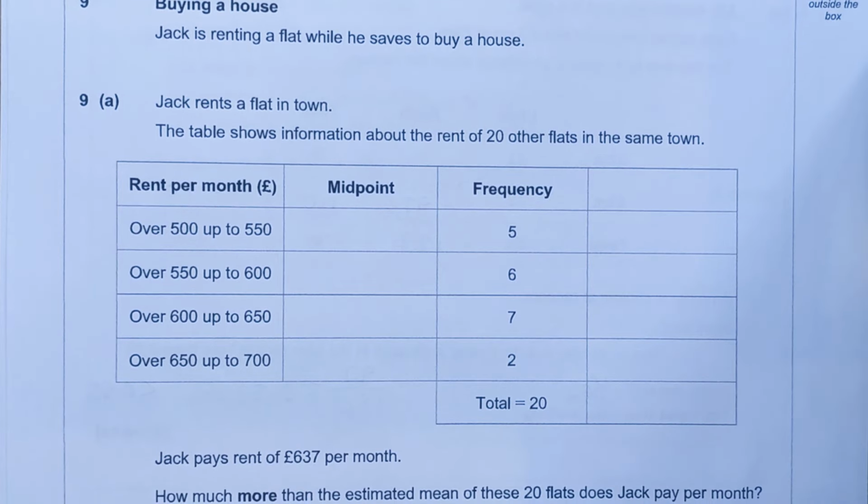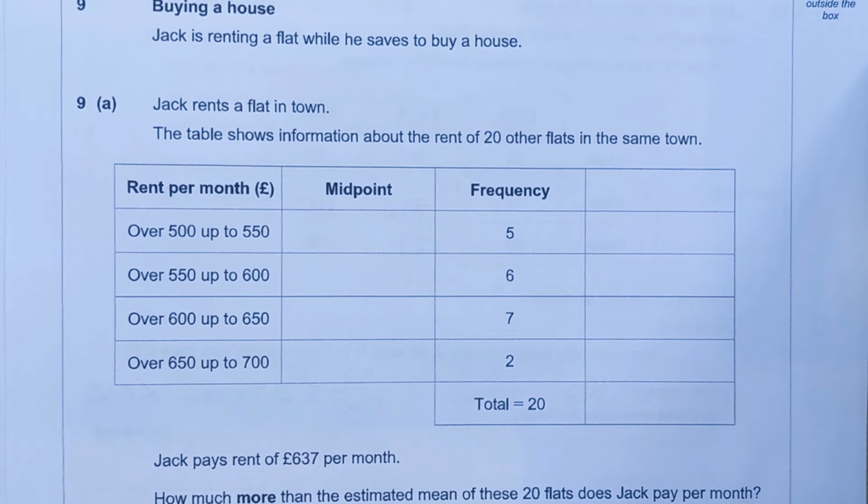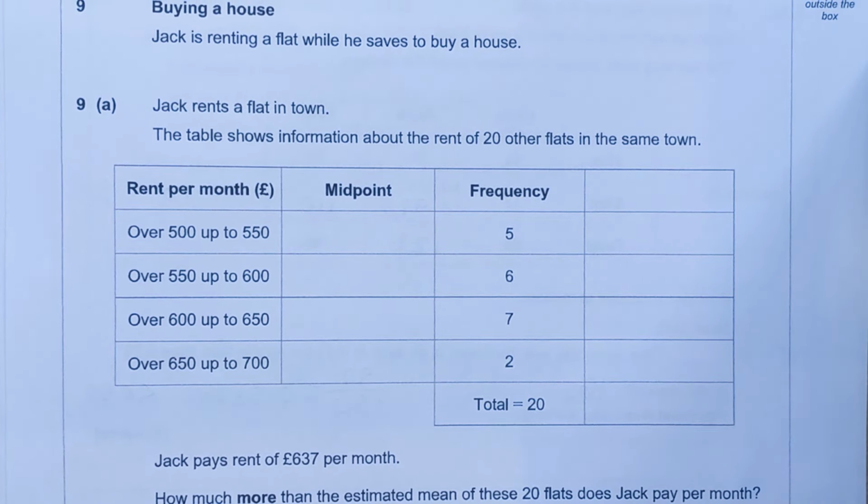Okay, question 9. Are we going to be able to fit this all on the screen? We'll try. Buying a house. Jack is renting a flat while he saves to buy a house. 9a. Jack rents a flat in town. The table shows information about the rent of 20 other flats in the same town.